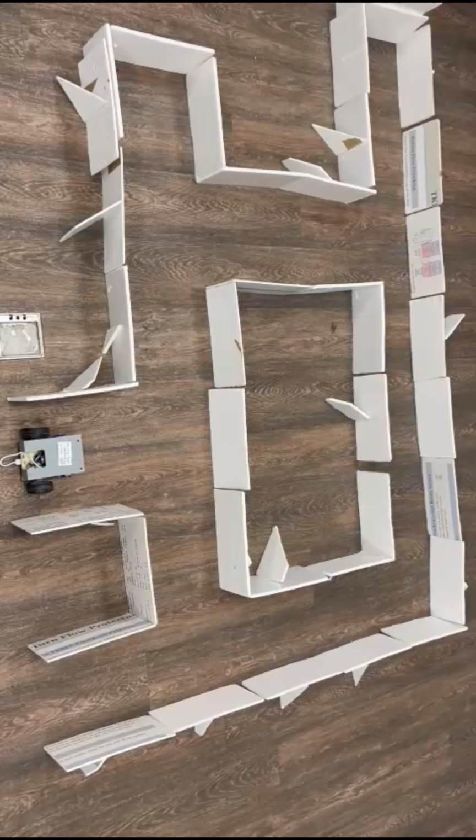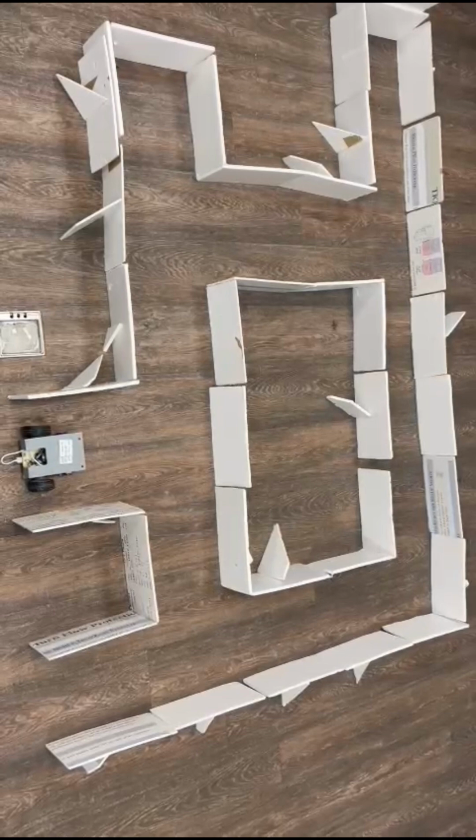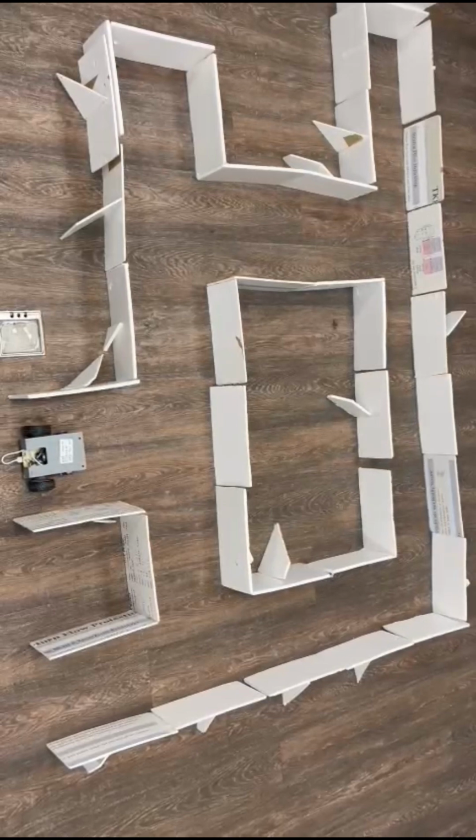Now it's time for the real challenge. Let's see if our robot can adapt to a dynamic maze. We'll change the path in real time. Can it still find its way?